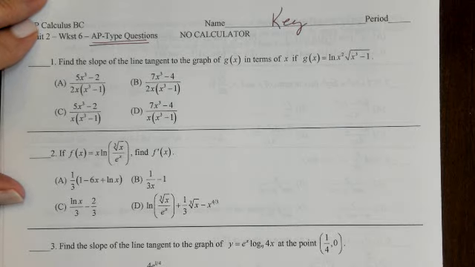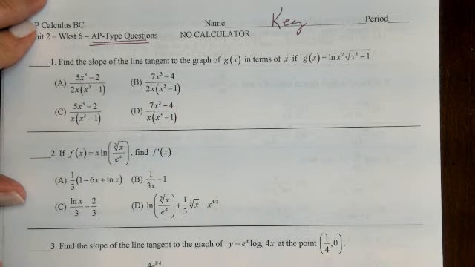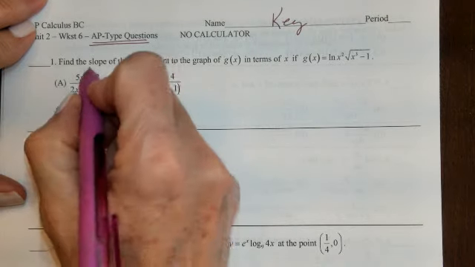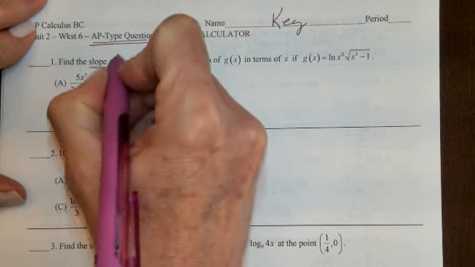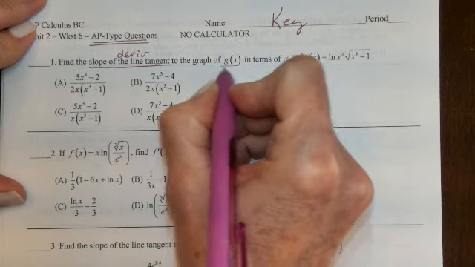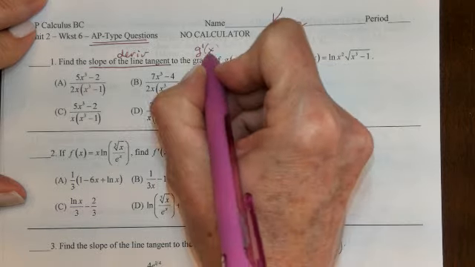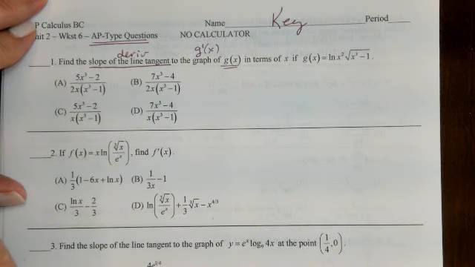So as soon as I look at this first problem, it asks for the slope of the line tangent to the graph of g in terms of x if g of x is this. So we want the slope of the line tangent, which we know is the derivative. So if it's the slope of the line tangent to g, we know we are finding g prime. In this case, the variable is x, so we're finding g prime of x.